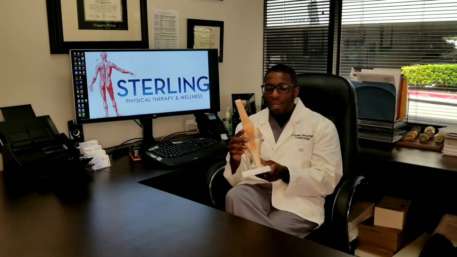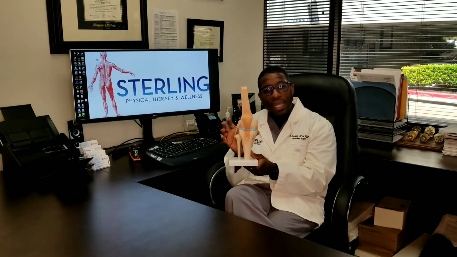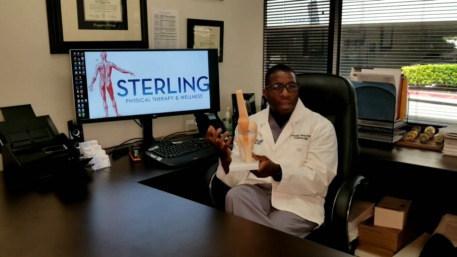So that's the anatomy of the knee. This is part 1 of a 2-part series. The next time we'll actually go through the exercises that will work perfectly to fix a lot of these problems and issues that you can have with your knee.